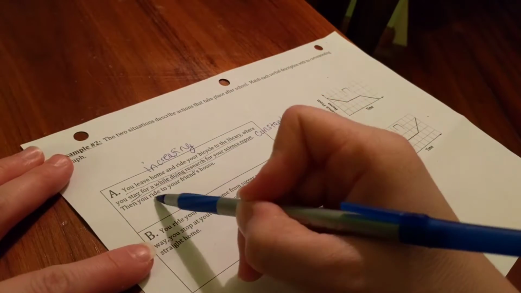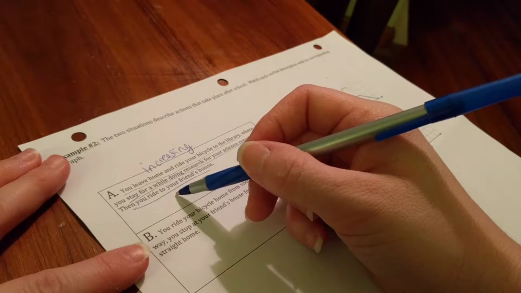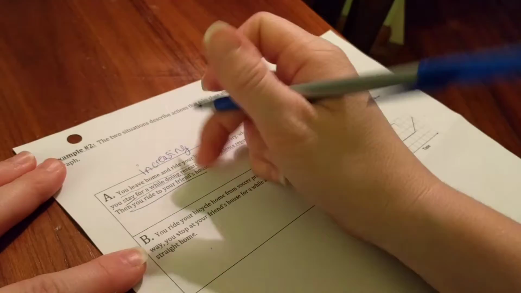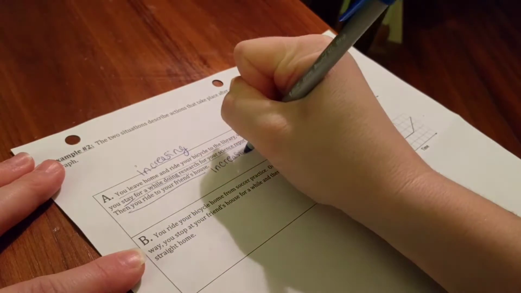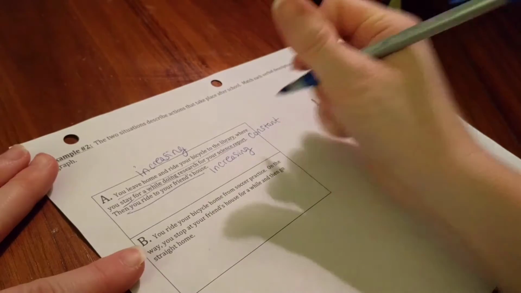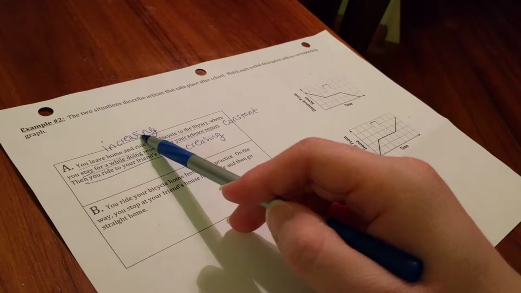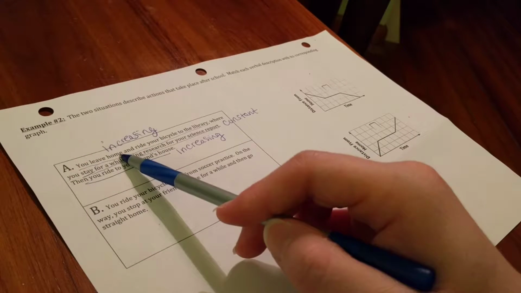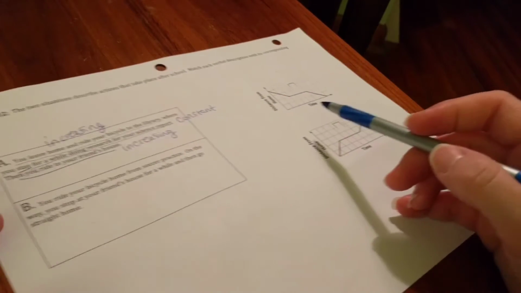Then it says, then you ride to your friend's house. If we're assuming that the friend's house is farther from your house, well, if you ride further to your friend's house, there's another increasing interval. So if we were to sketch this graph, we'd have an increasing interval starting at the origin, because you're talking about the distance from home, and it says you leave home. So it's increasing, constant, and increasing.